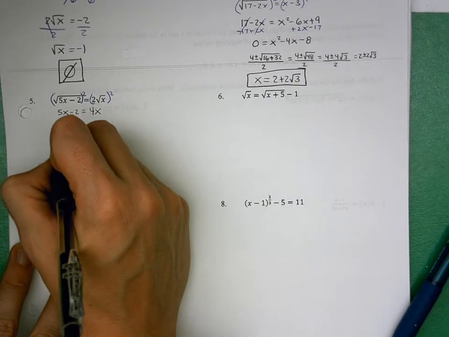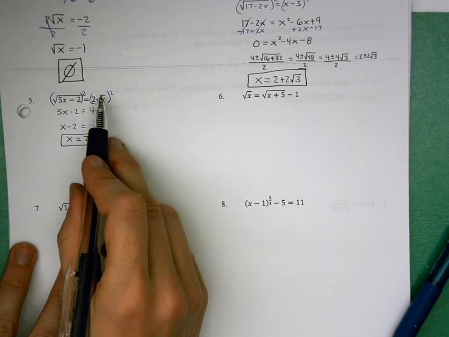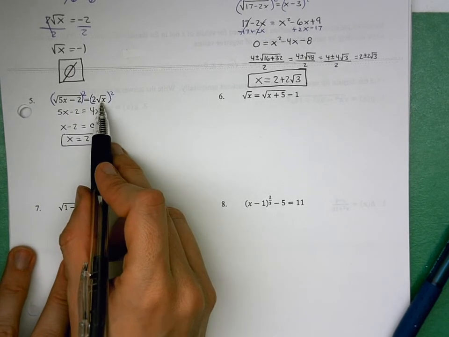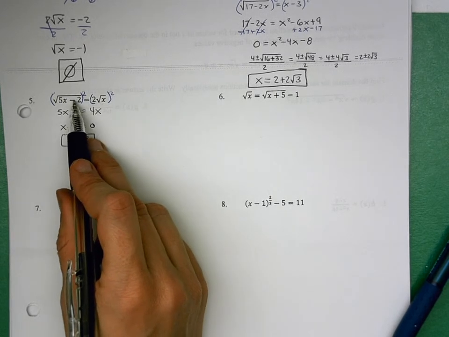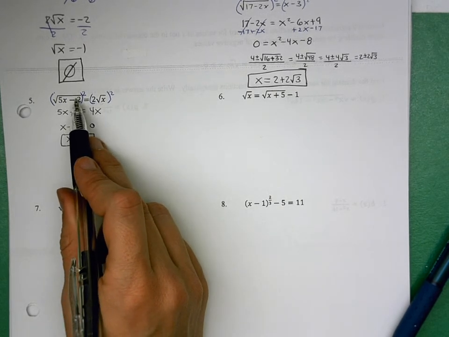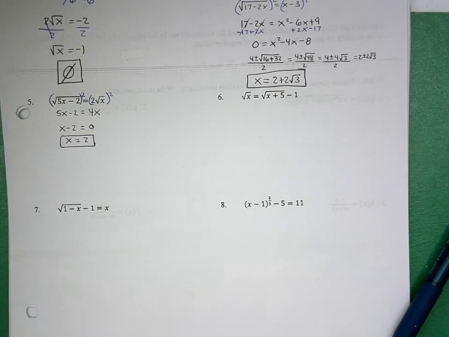And so in this case, my x would equal 2. Always good to double check. Plugging 2 in, we get 2 root 2 on the right. And plugging 2 in over here, we get 10 minus 2, or 8. And root 8 is 2 root 2. So we get 2 root 2 equals 2 root 2. So we know we're good to go.